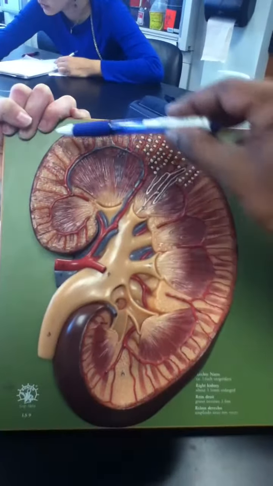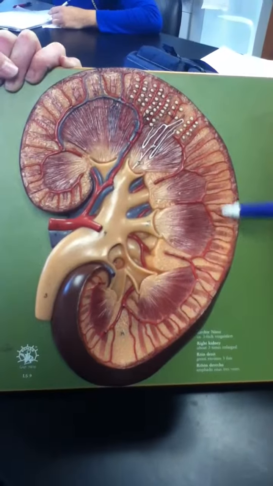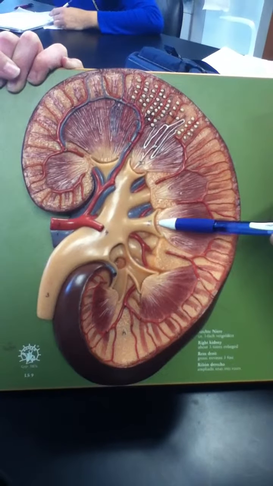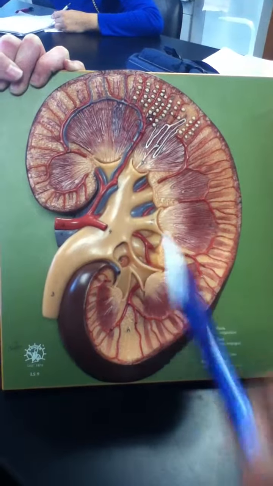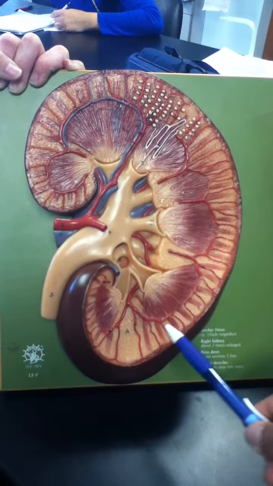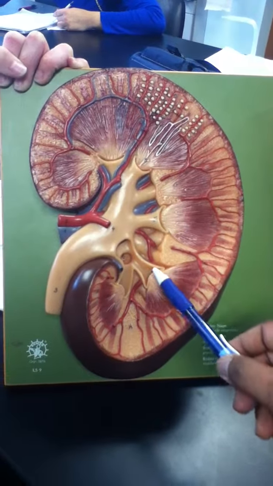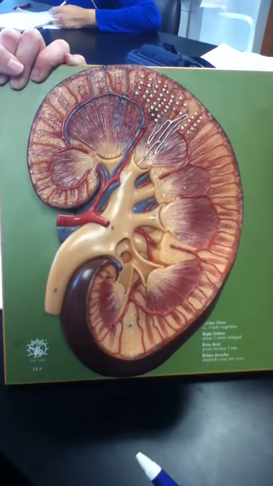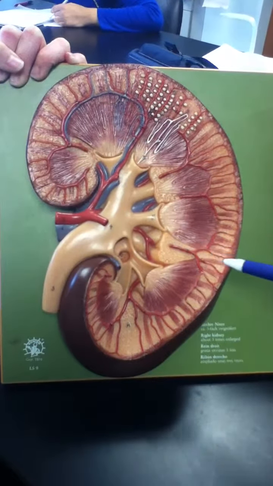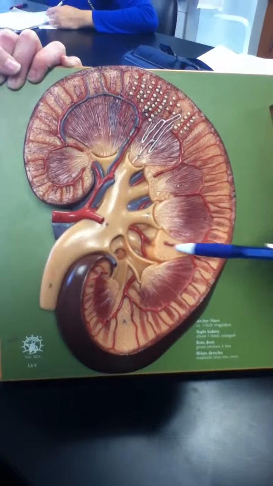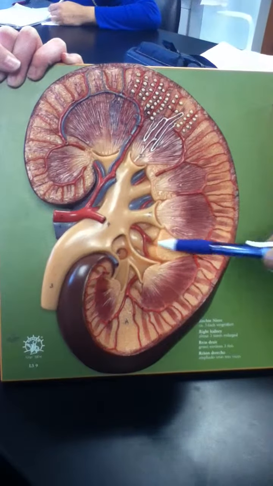Note that the base of the pyramid faces the cortex, and the tip of the pyramid, which is known as the papilla, faces the interior. So this is your pyramid, this is the base, this is the apex. The apex is also known as the renal papillae. The space between the pyramids is known as the renal columns, and what runs here are blood vessels, as you can see.